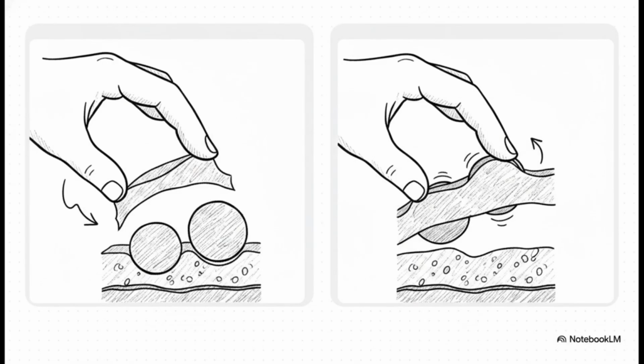And that skin fixity is a total game changer for your differential. Imagine you're trying to figure out, is this mass a sebaceous cyst, a dermoid cyst, or just a lipoma? Just try to pinch the skin over it. With a lipoma or a dermoid cyst, the skin is usually freely mobile. You can pinch and lift it right off the lump. But with a sebaceous cyst, because it grows directly out of the skin's own glandular structure, you cannot lift that skin away. The cyst moves beautifully with the skin, but stays totally unattached to the deeper structures underneath.